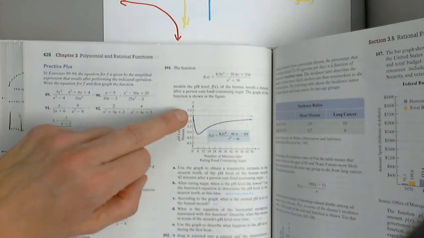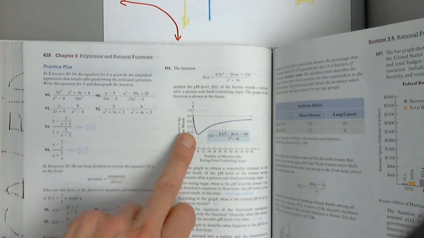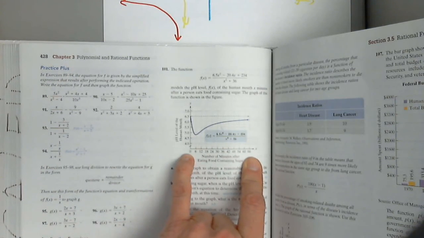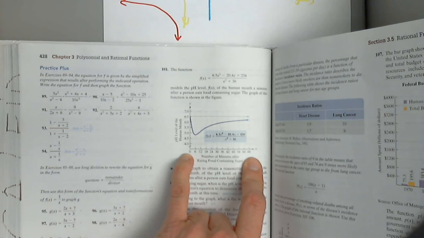Use the graph to describe what happens to the pH level during the first hour. We already did. During the first 6 minutes, it drops dramatically. And then, look, it takes almost an hour for the pH level in the mouth to get back to normal after a little piece of candy or sugar, according to the model.